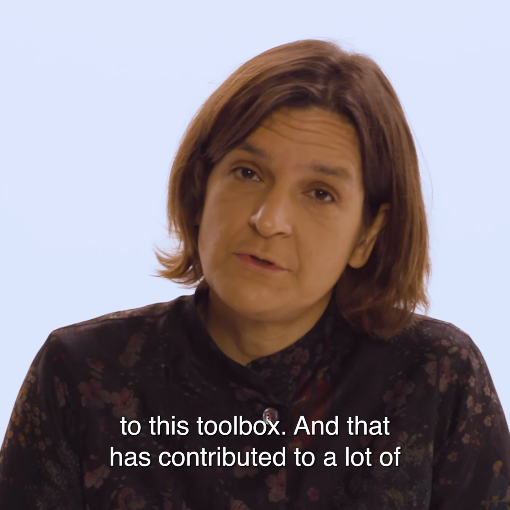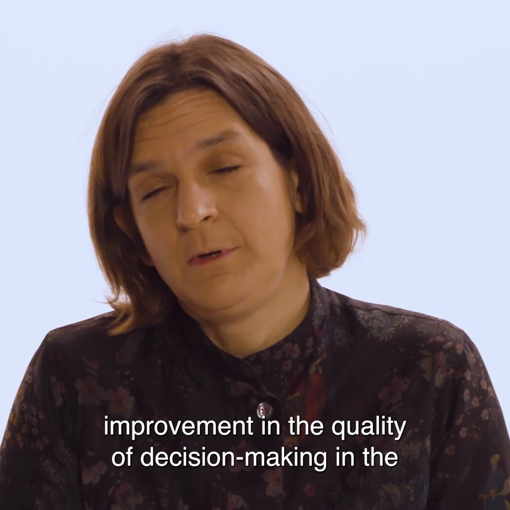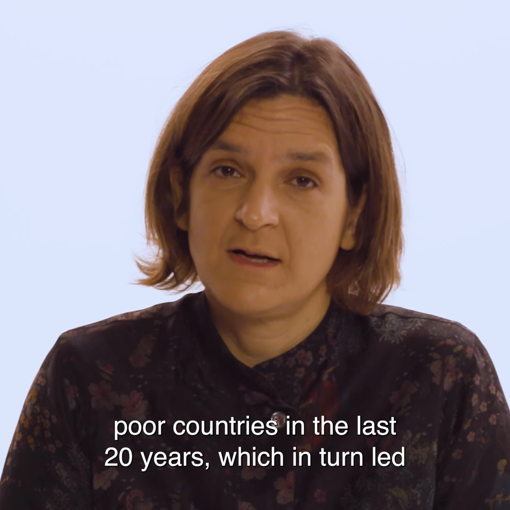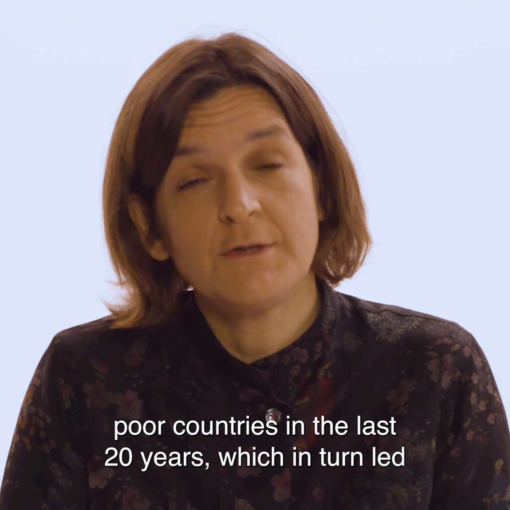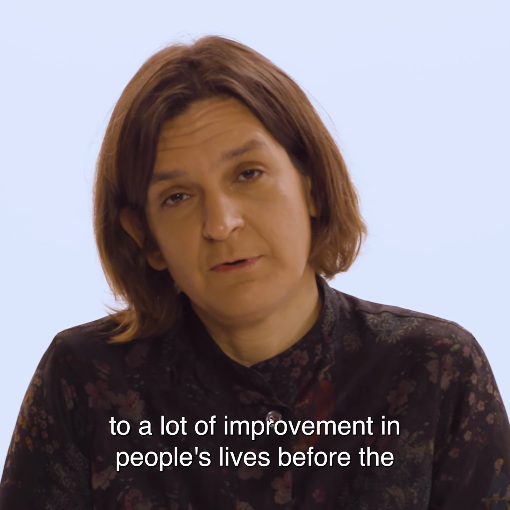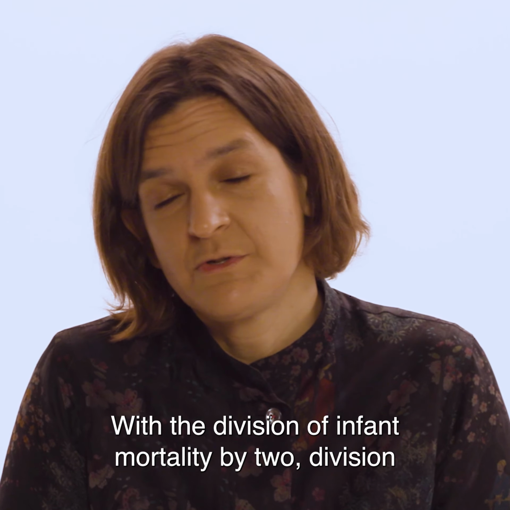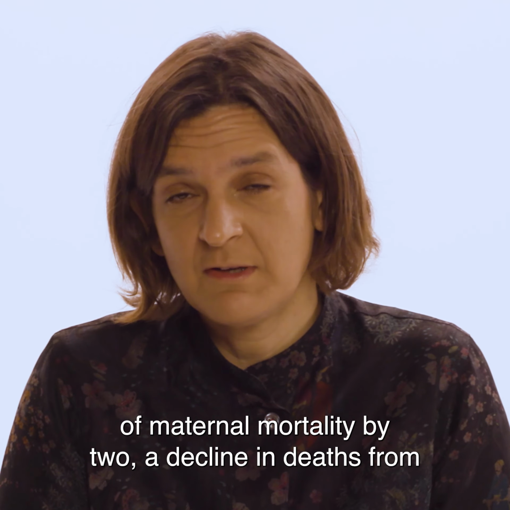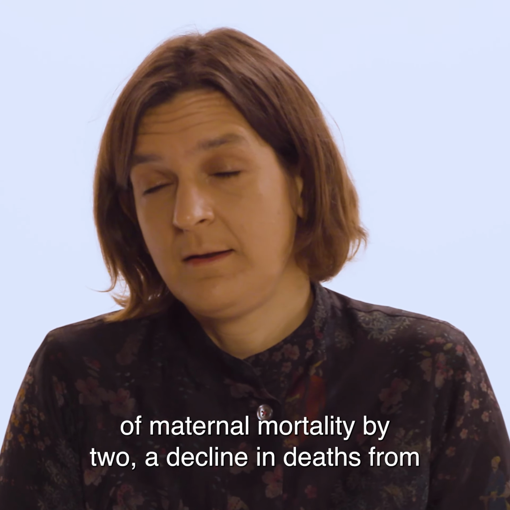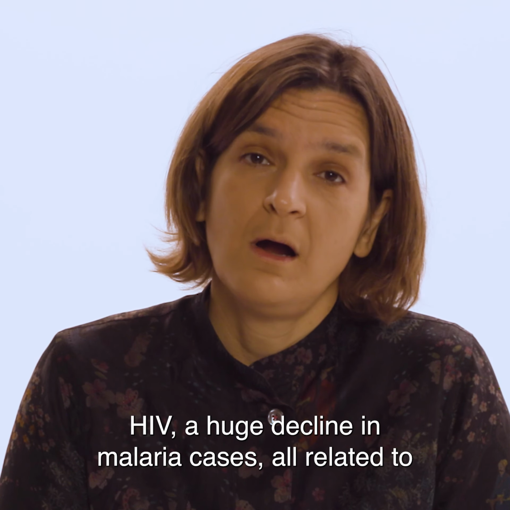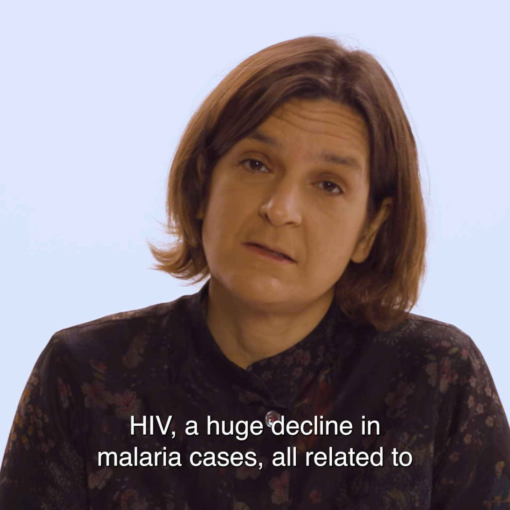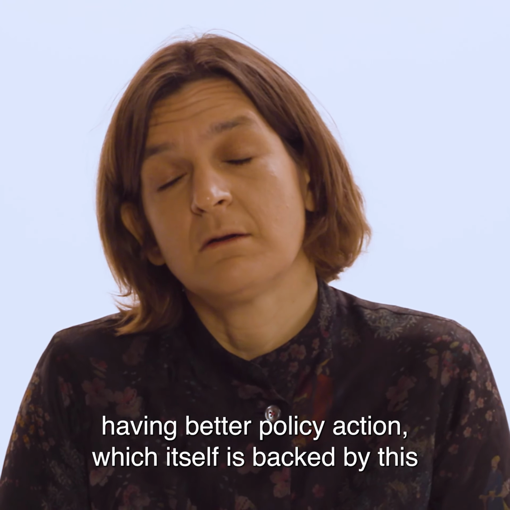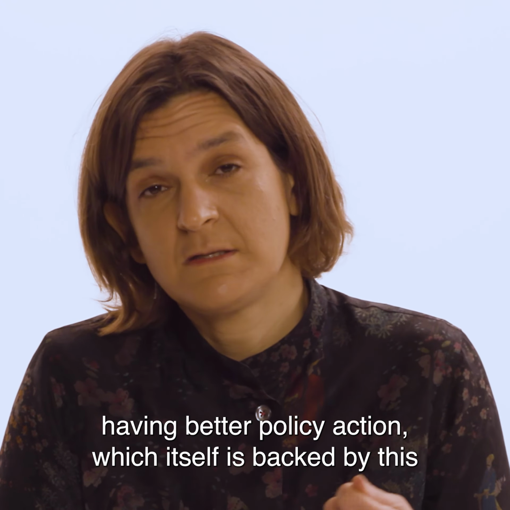And that has contributed to a lot of improvement in the quality of decision making in the poor countries in the last 20 years, which in turn led to a lot of improvement in people's lives before the COVID-19 crisis, with a reduction of infant mortality by 2, a reduction of maternal mortality by 2, a decline in the deaths from HIV, a huge decline in malaria cases, all related to having better policy action, which itself is backed by this solid evidence.